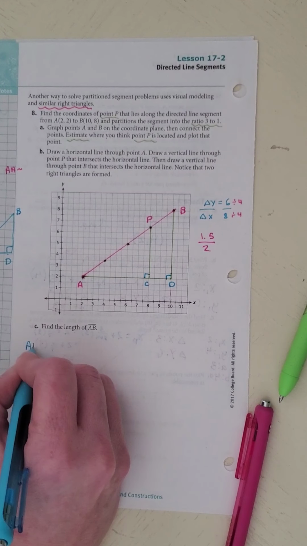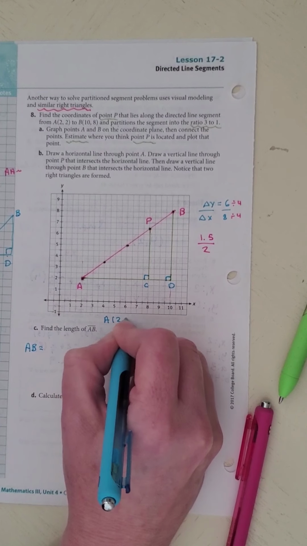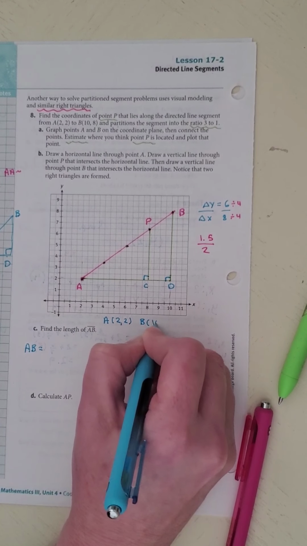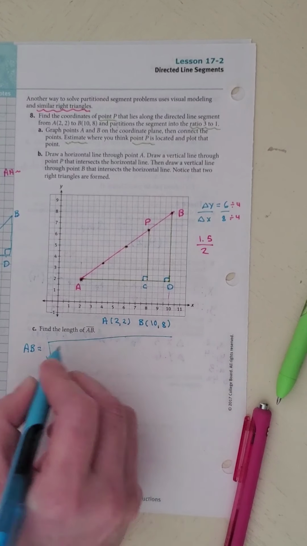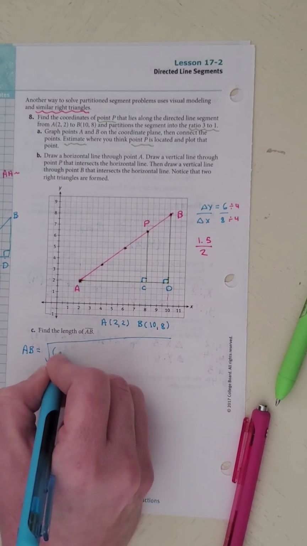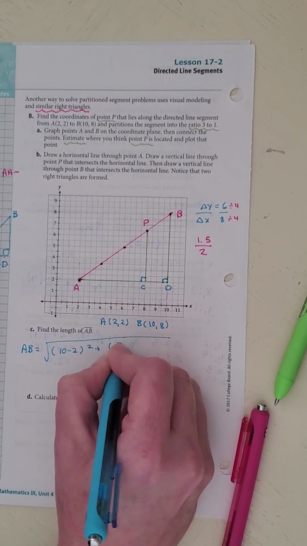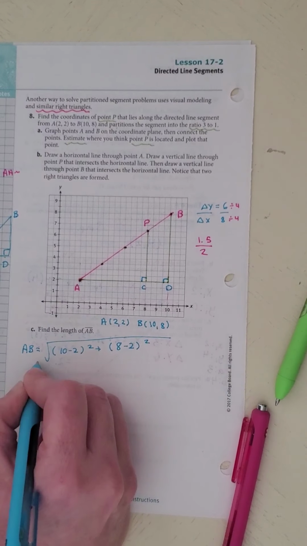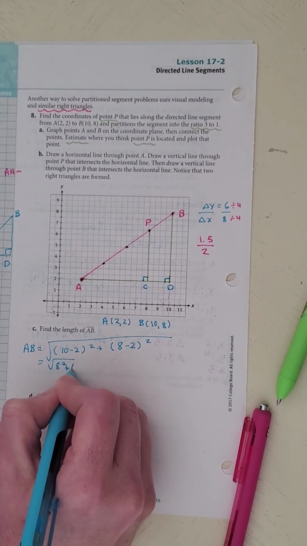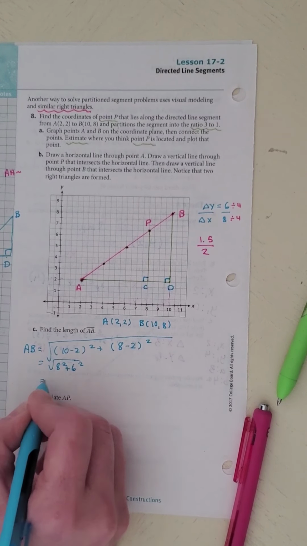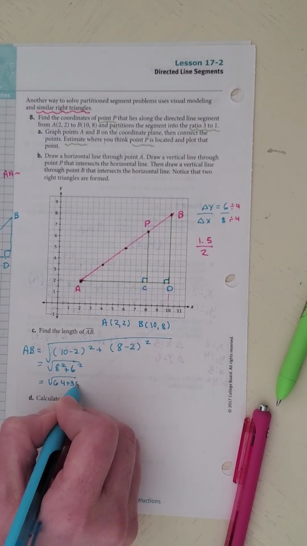So the length of AB is the distance from A to B. I'll remind you that A was at 2, 2, and that B was at 10, 8. So I'm going to use the distance formula. It's going to be 10 minus 2 squared plus 8 minus 2 squared. And that's 8 squared plus 6 squared, which is 64 plus 36.